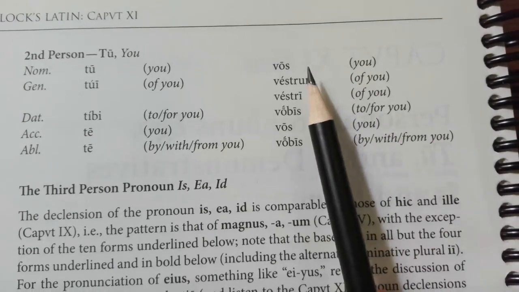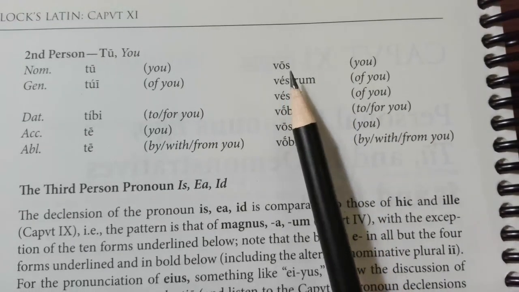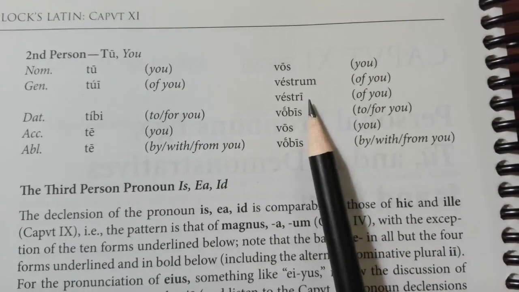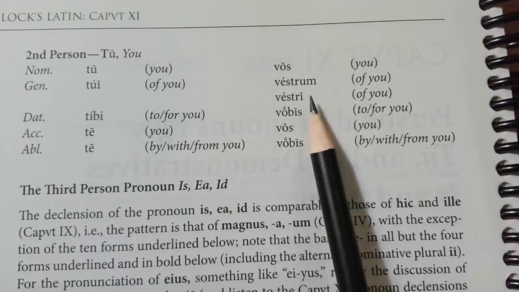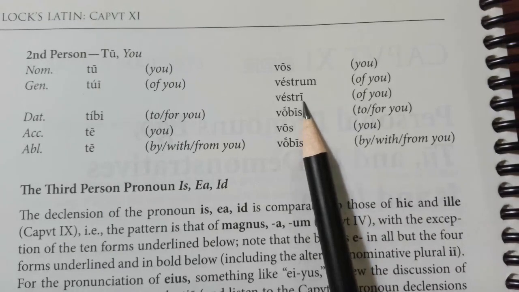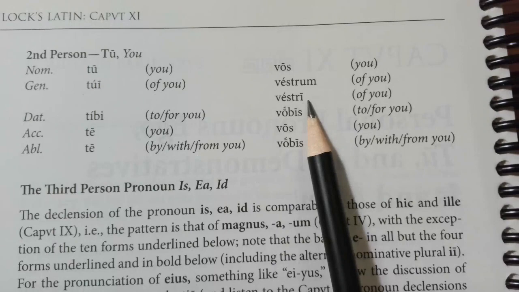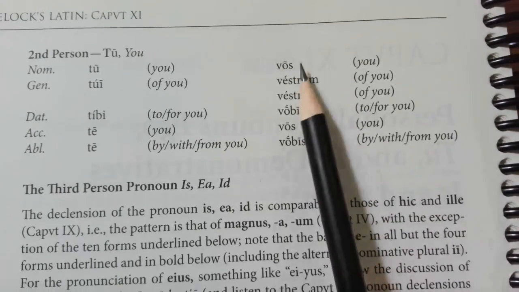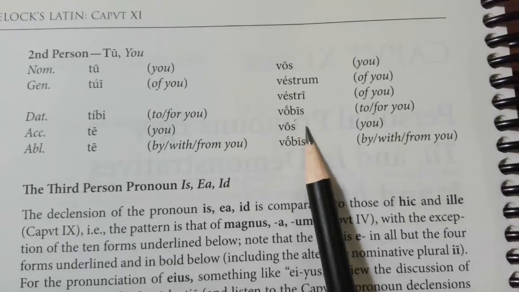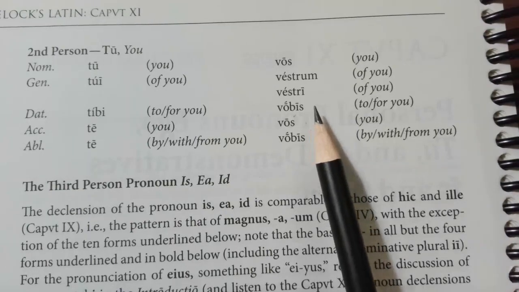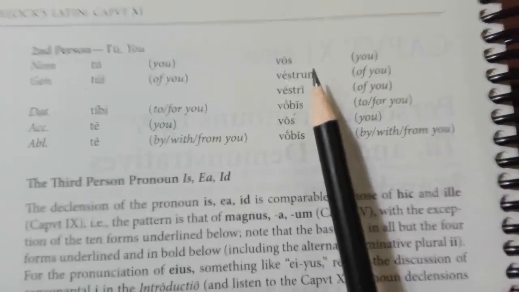So vos, similar to nos, except you have a V on the front, right? And then vestrum instead of nostrum. But you have the same thing here. You have two options for your genitive plural, and then note the third declension genitive plural ending. The I here, I believe, is by analogy to the genitive singular. And then you have vobis, right? Instead of ibus, which we've seen in the third declension, and then vos. And then note also nos, vos. The nominative and accusative are the same. Or to say, the accusative and the nominative are indistinguishable for the personal pronoun plural here.